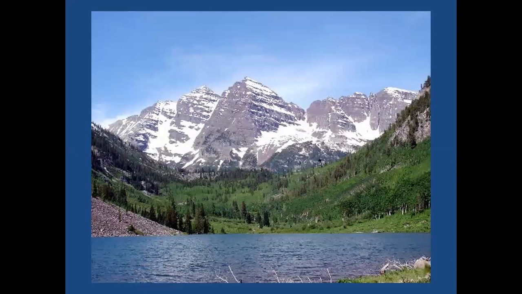This is actually a picture of the Maroon Bells, which are some of my favorite mountains. I think they're absolutely gorgeous. If you go up into Rocky Mountain National Park, or you can also approach them from the Poudre Canyon side, you can see these mountains. These are erosional mountains. We can tell that from a couple of things.